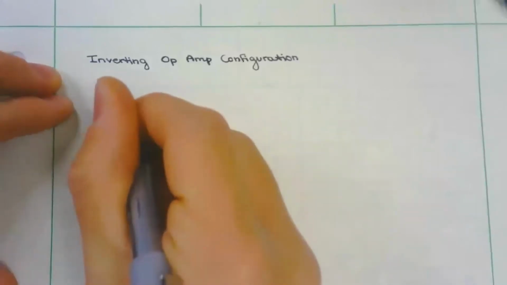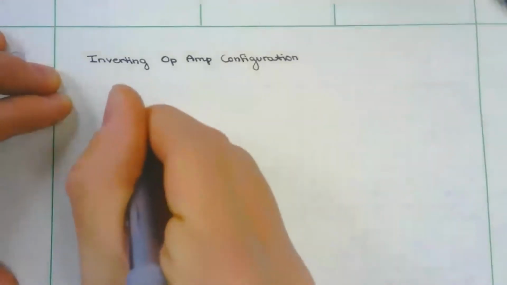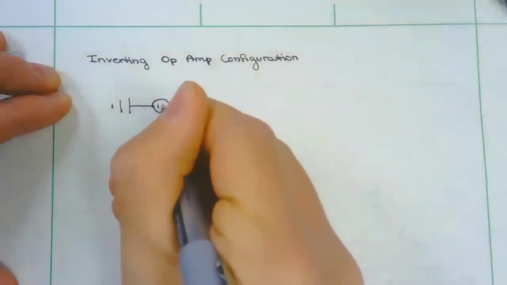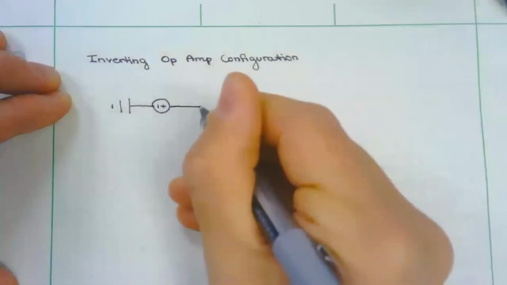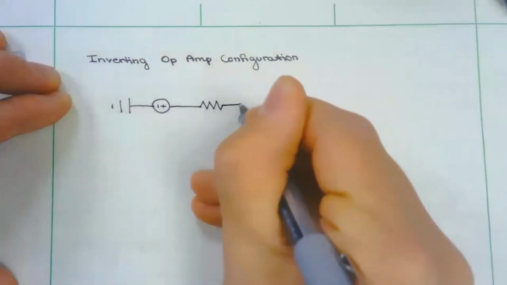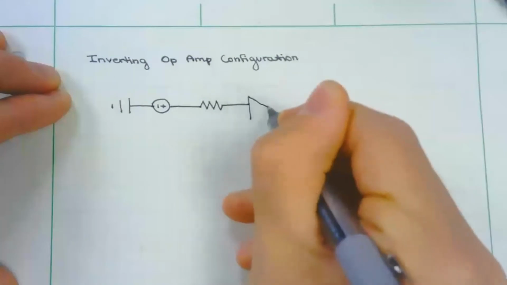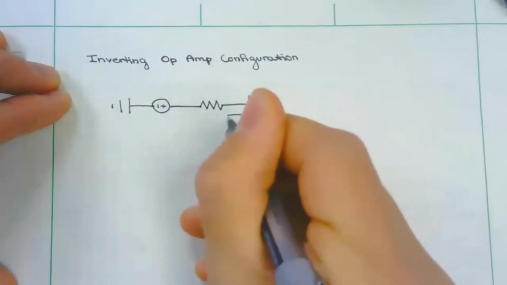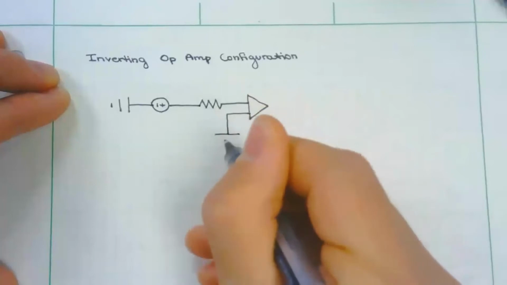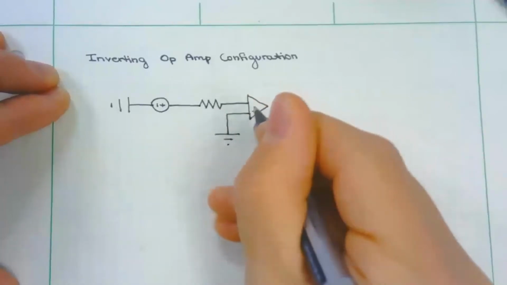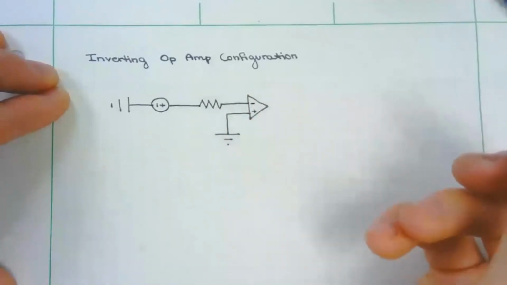All right, so here I'll be going over the Inverting Op Amp Configuration. So the first thing we can do is draw the op amp real quick. So we'll have ground, and we will have our voltage source connected to the inverting input of our op amp, as well as the non-inverting connected to ground.